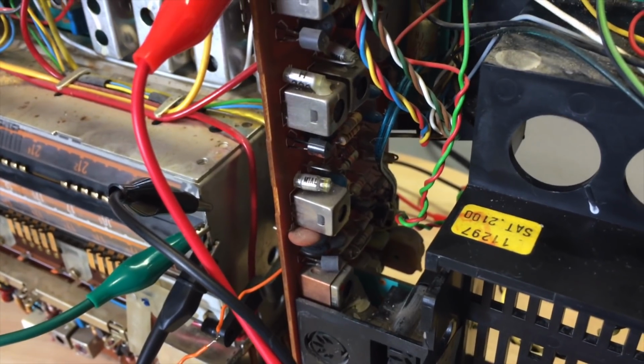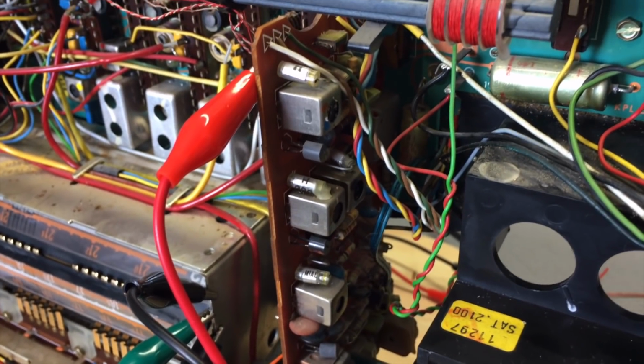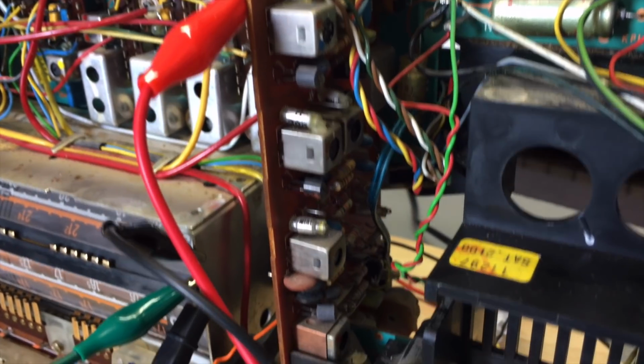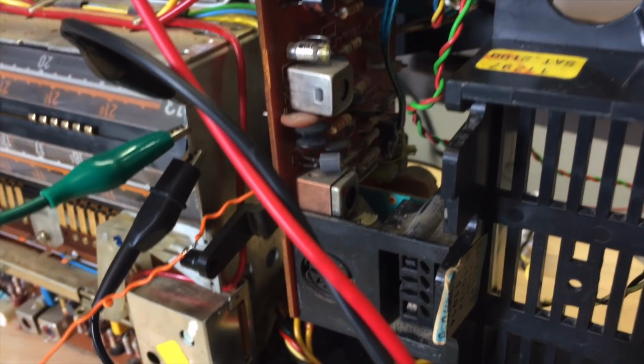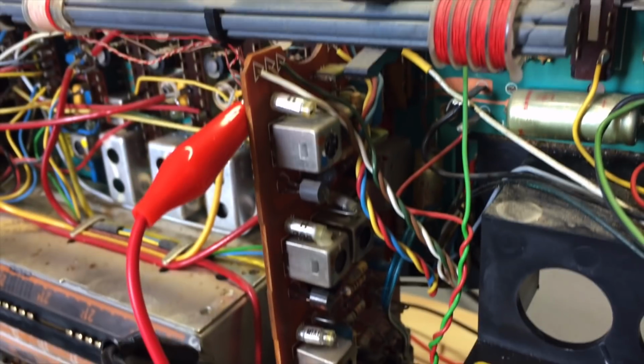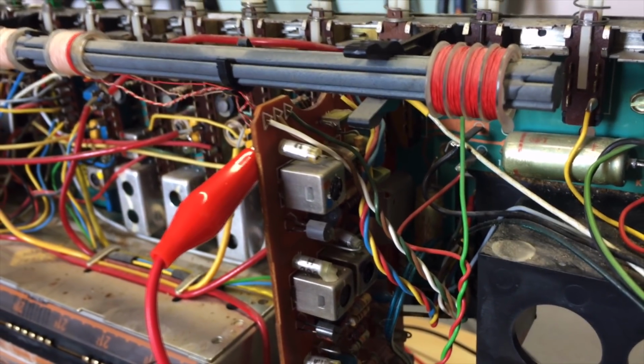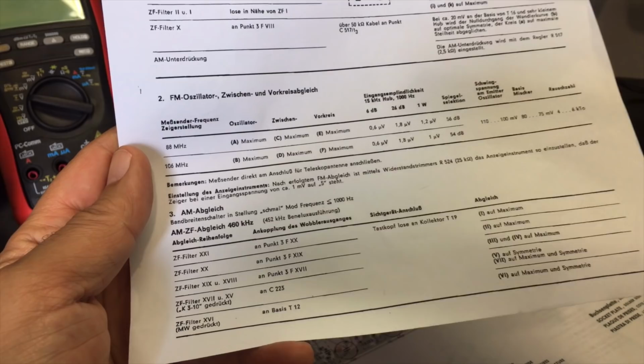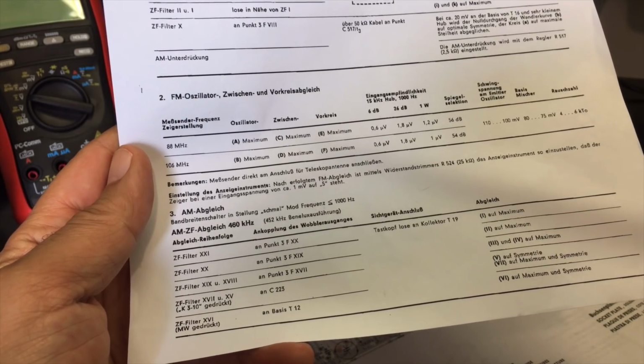Now the first stage of alignment is done on this board, the IF board, and as you can see there are quite a few of those filters there. There's one down there, one there, two there, and one there. And this is the first stage of the alignment. So what exactly are we doing here?